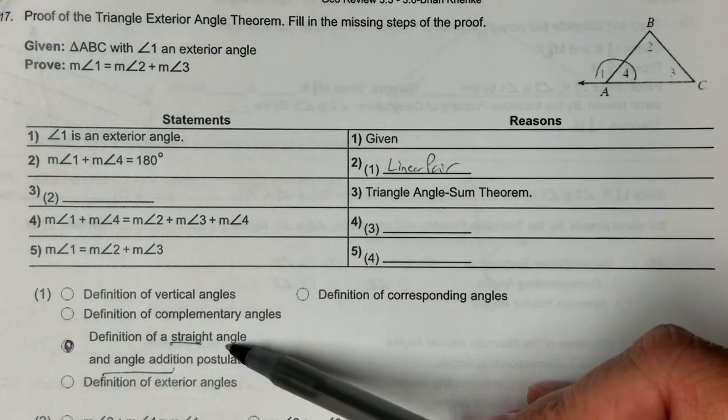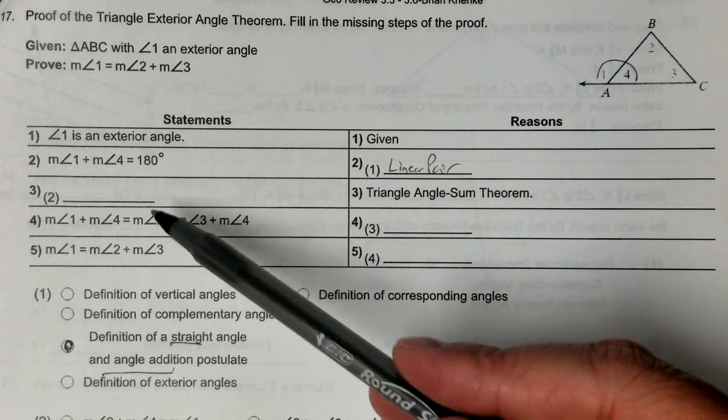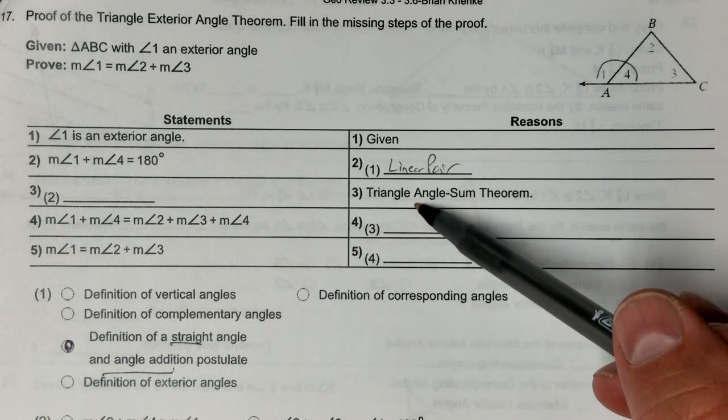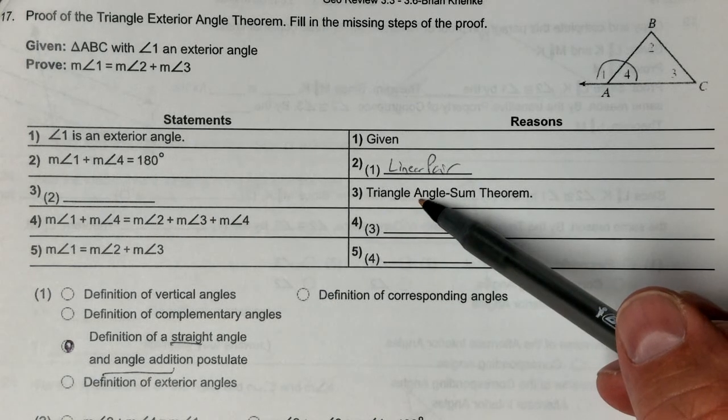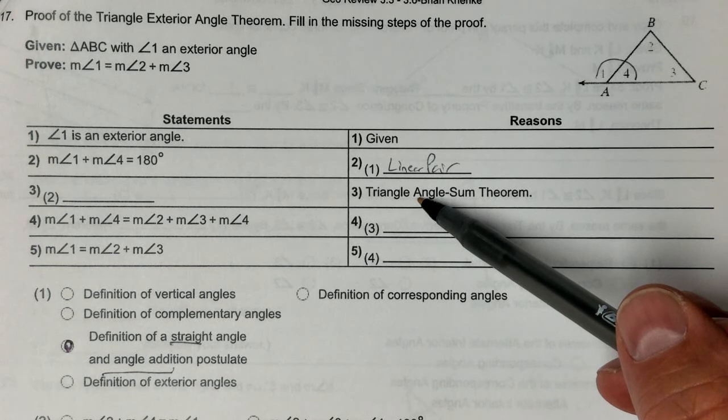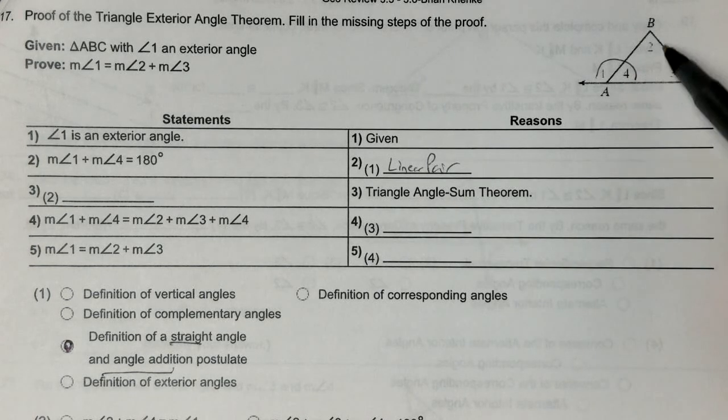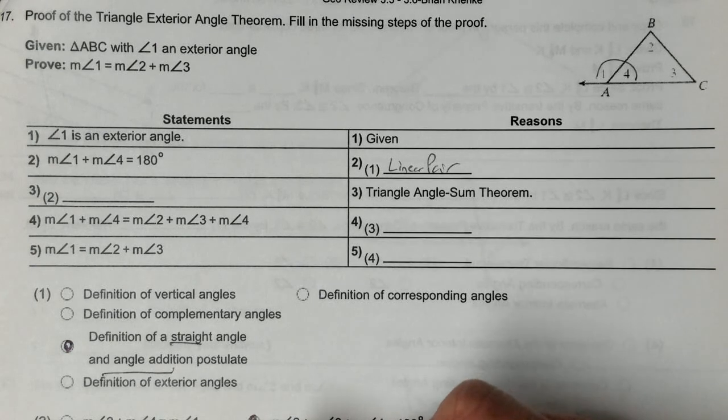So that's the one you need for that choice. Then they're saying triangle angle sum theorem, so it must be about the angles adding up to 180 that are inside. And so that's this one.